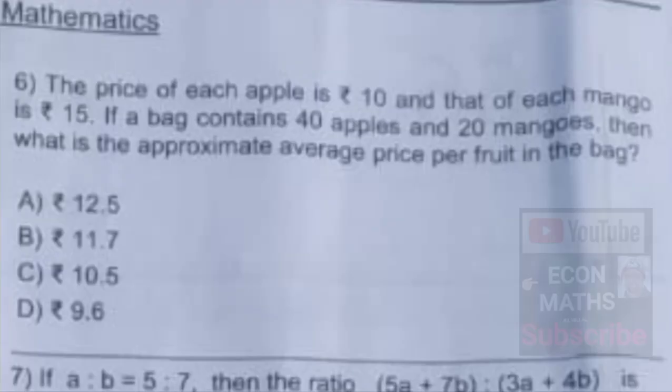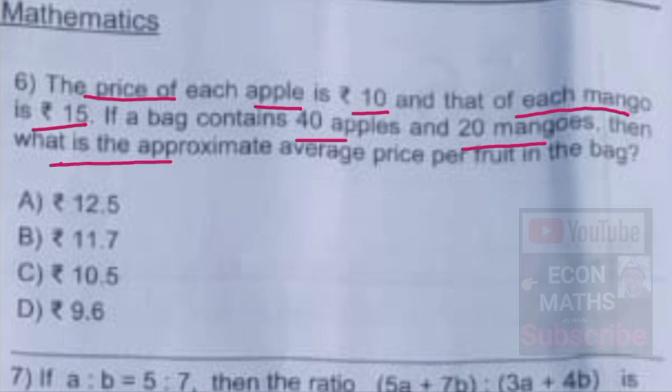Next question is, the price of each of the apple is 10 rupees and that of each of the mango is 15. If a bag contains 40 apples and 20 mangoes, then what is the approximate average price per unit of the bag? So here we can see that price of apple is 10 and we have 40 apples.